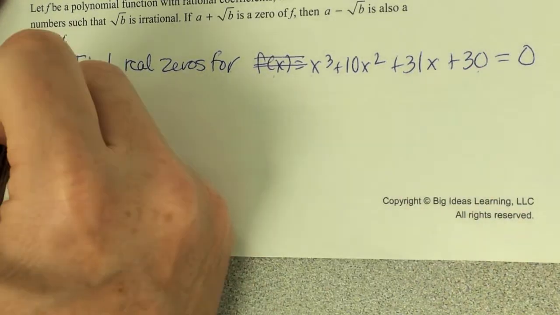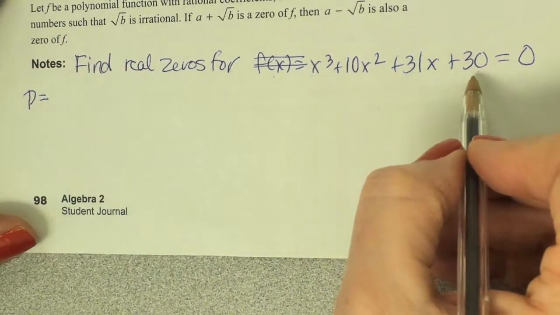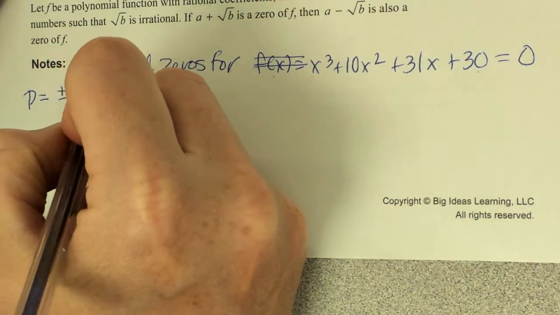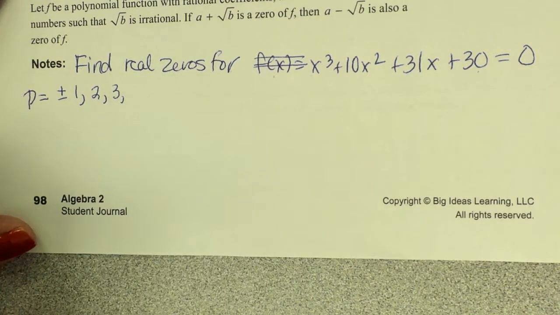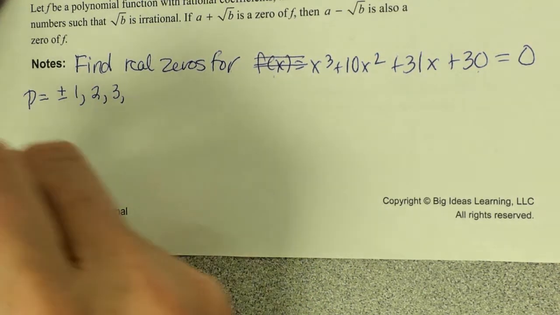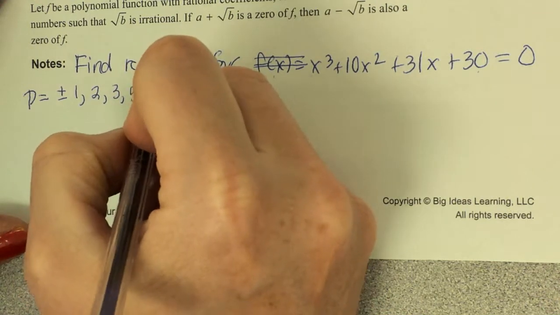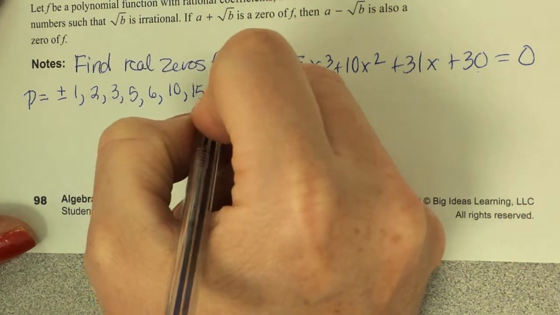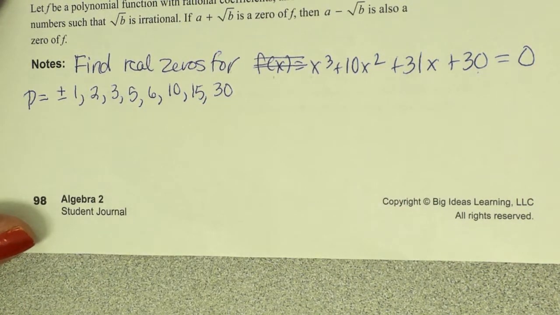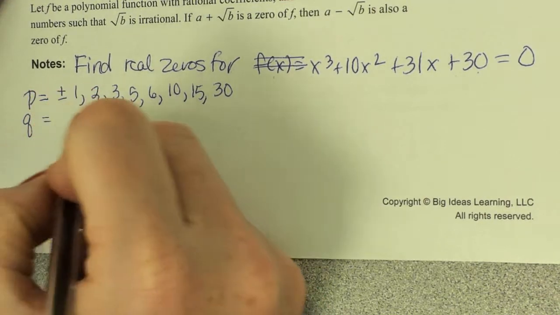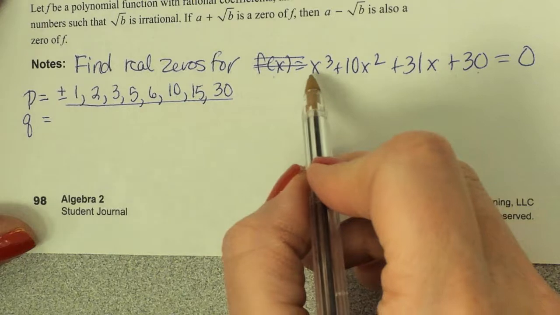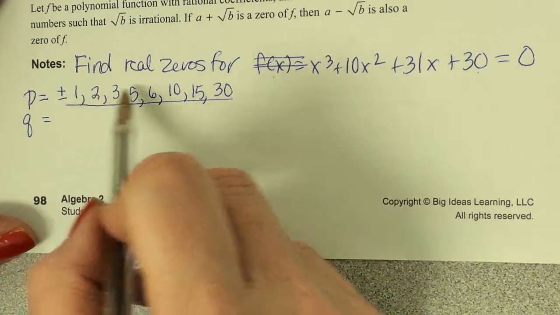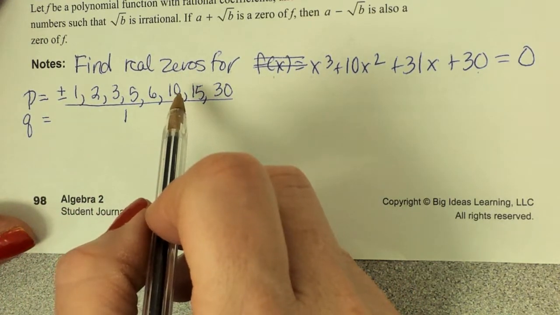The way that I do that is I look at my p-values. The p-values are the factors of 30. So the factors of 30 are plus or minus 1, 2, 3, what else? What other numbers? 5, 6, what else? 10, 15, and 30. So lots of possibilities. Then we have to divide. Q is always going to be the factors of the leading coefficient. Well, that's just a 1. So right here, plus or minus all of these numbers, these are our possible real zeros.